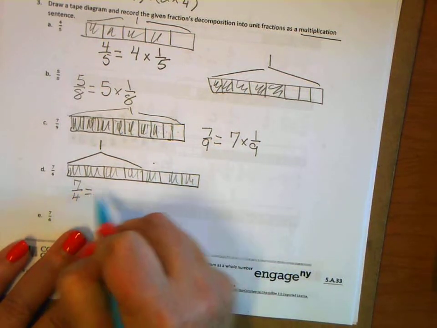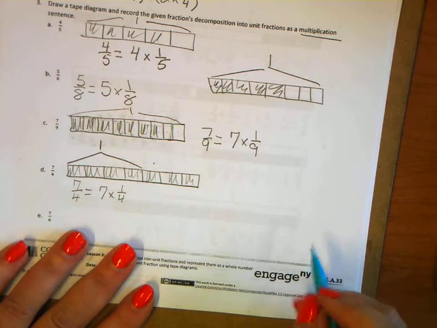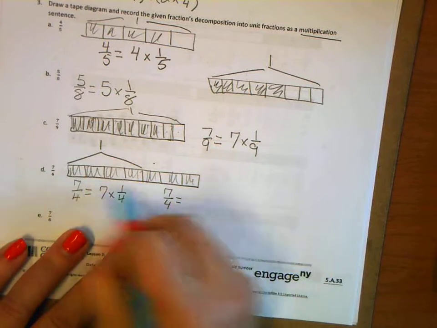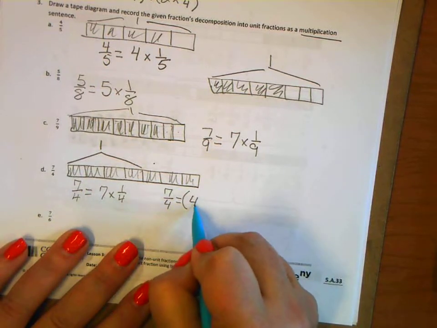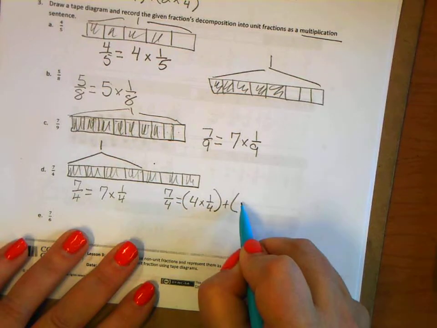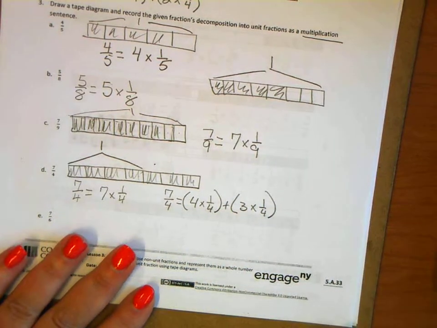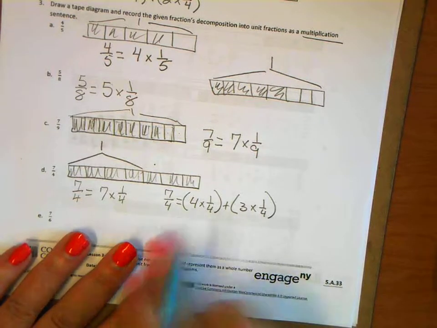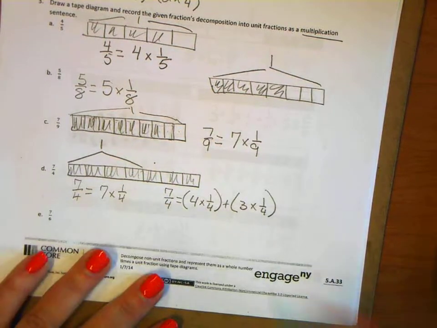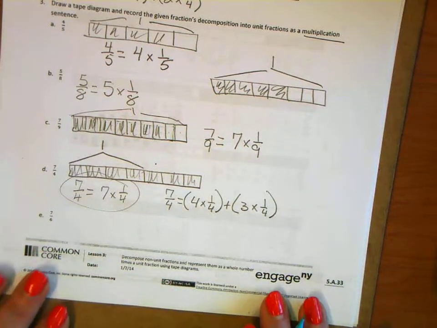7/4 equals 7 times 1/4, or super extra bonus, 7/4 equals 4 times 1/4 plus 3 times 1/4. Nope, you don't have to do both of them. I'm just showing you the 2 different ways. Okay, you only need to do this way, or one way. Either way.